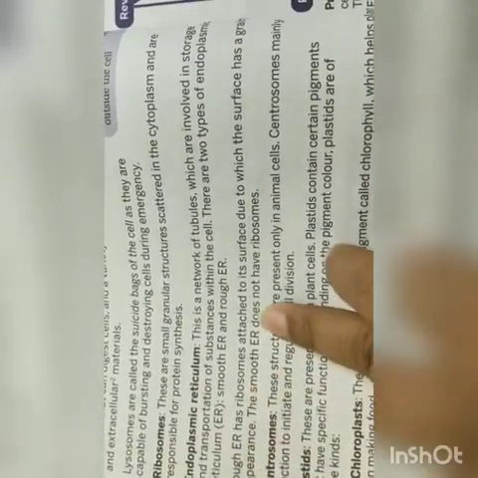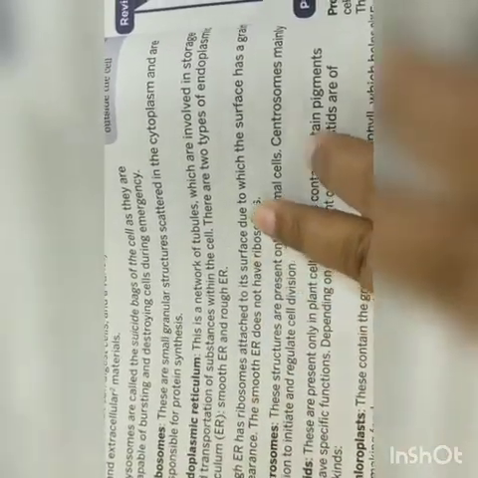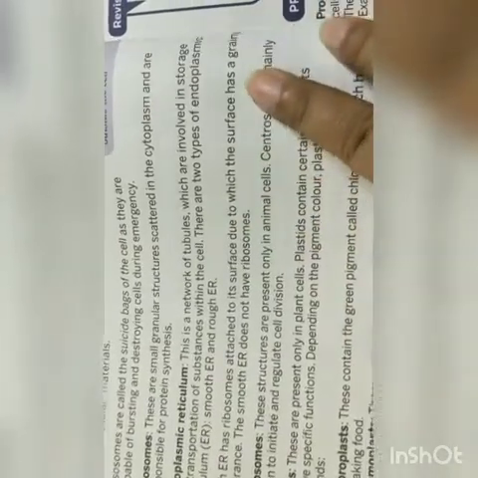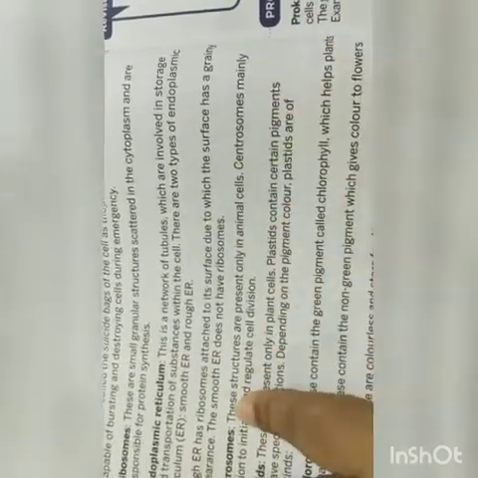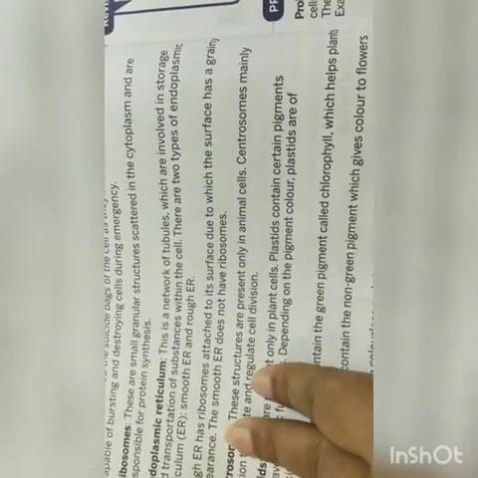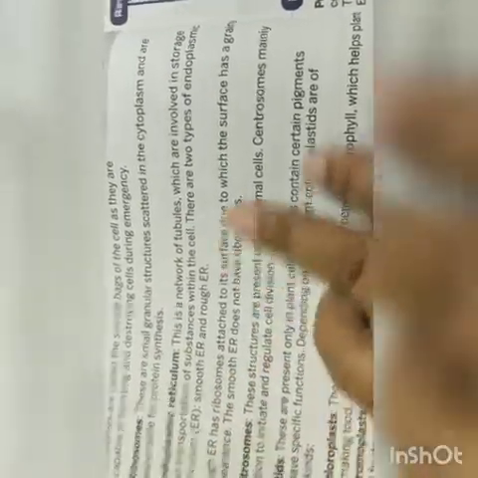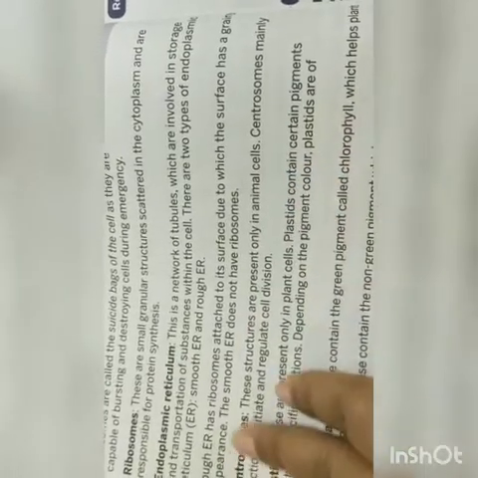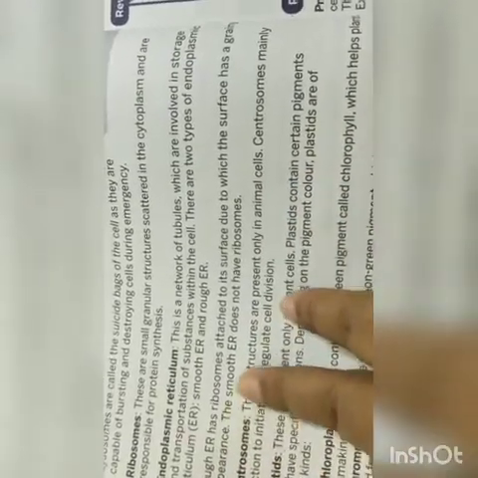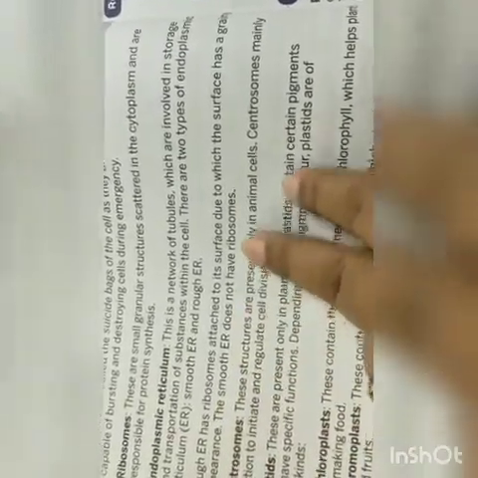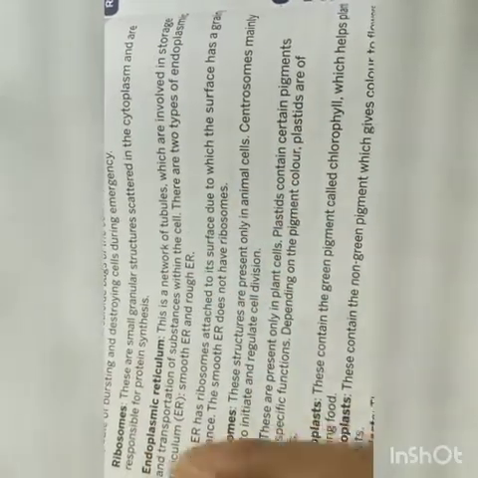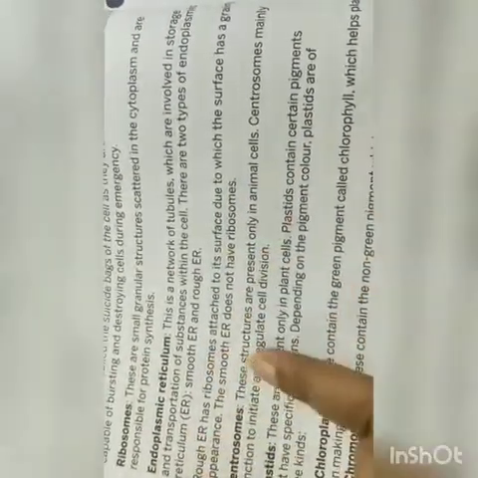Rough ER has ribosomes attached to its surface, due to which the surface has a grainy appearance. So in the rough ER, ribosomes are attached to it. That's why it looks grainy. The smooth ER does not have ribosomes. After finishing this, we will again see the structure of that.